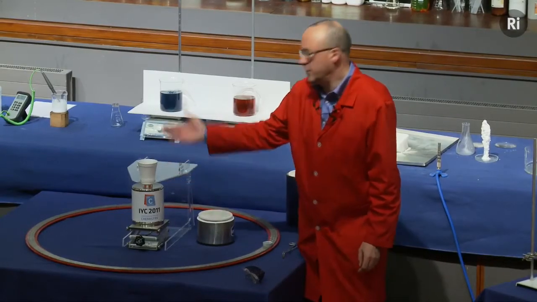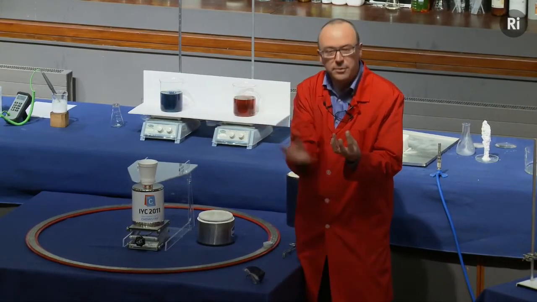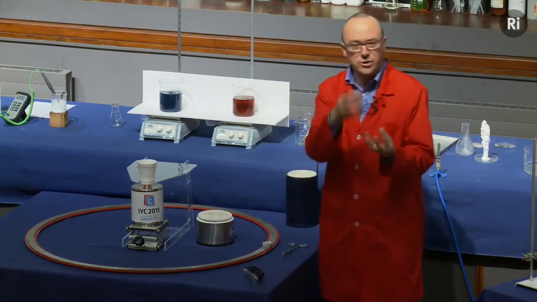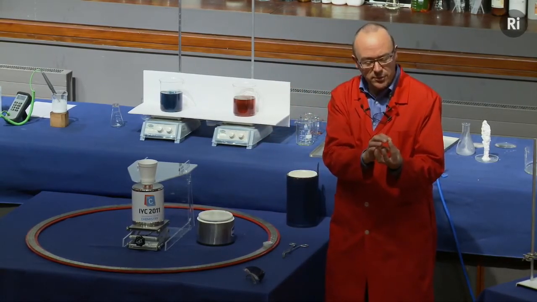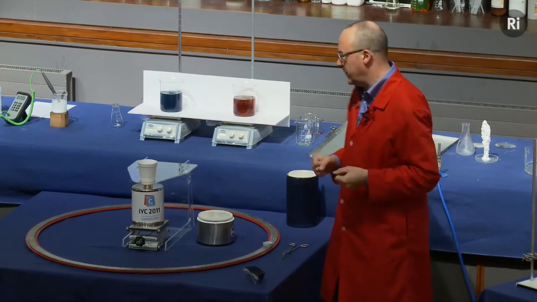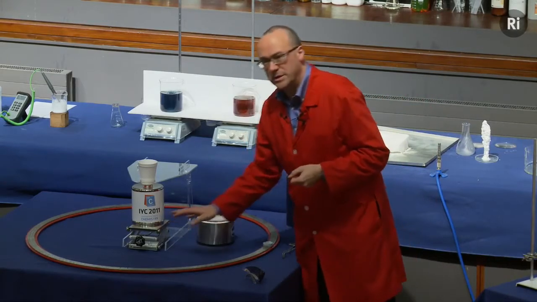Now the field from that magnet was already passing through the ceramic material before I added the liquid nitrogen. So I've now cooled it down. It should have become a superconductor, and hopefully it will have trapped that magnetic field. So it should still be gripping onto that field. That means I should be able to take away the support from this cylinder.